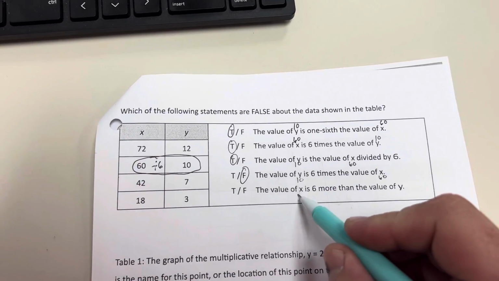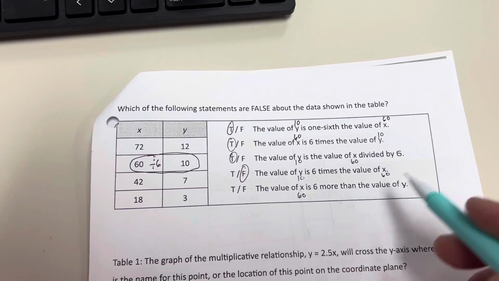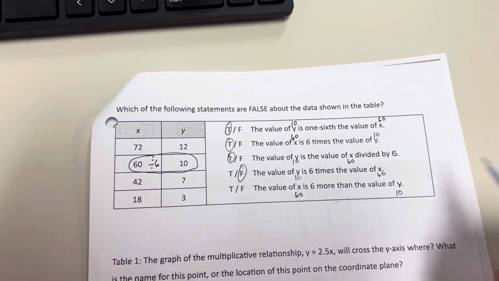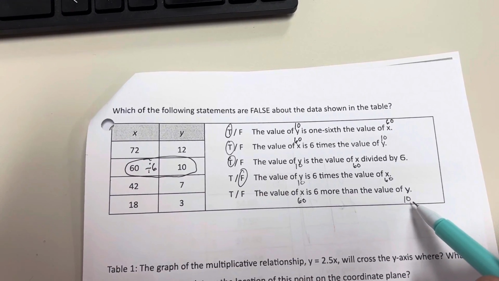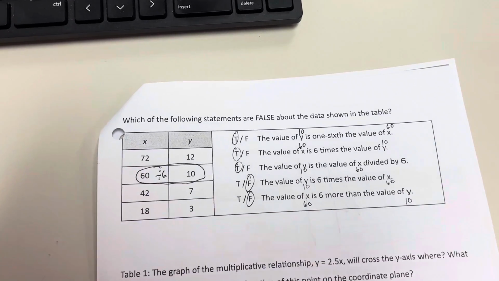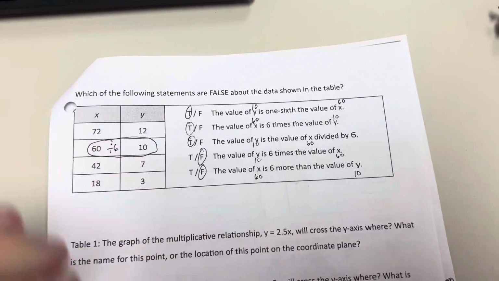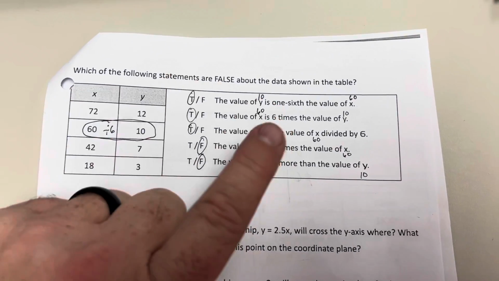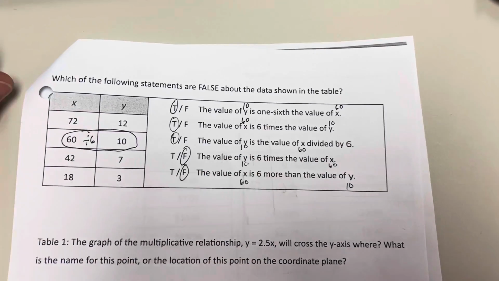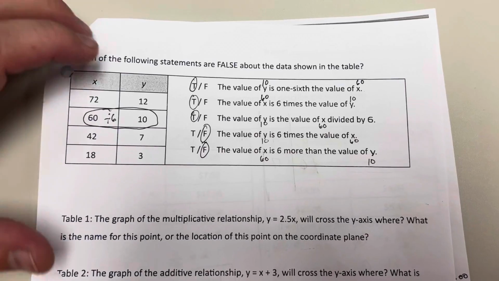And then the value of X, 60, is 6 more than the value of Y, 10. I don't think so, because 6 more than 10 would be 16, not 60. So our second false statement. So students, on this question, practice taking the most friendly numbers in the table and plugging them into these descriptions, and then looking for true or false.